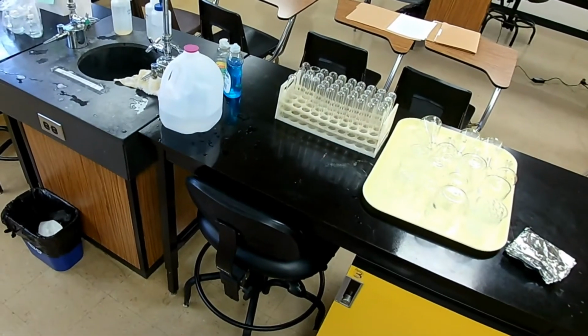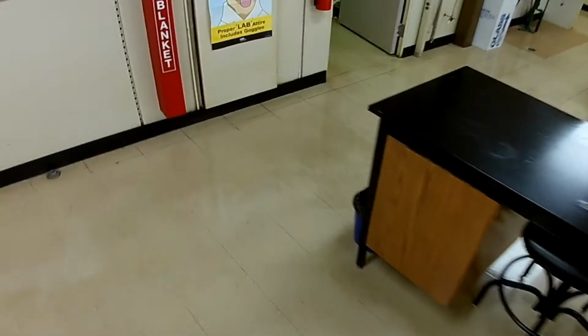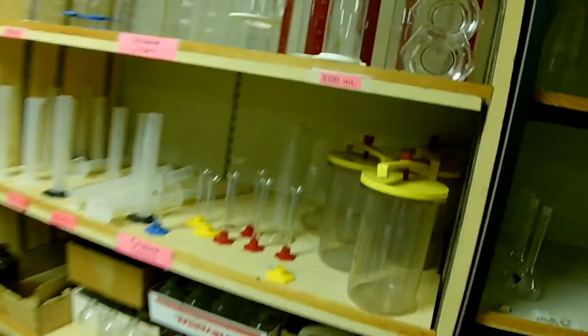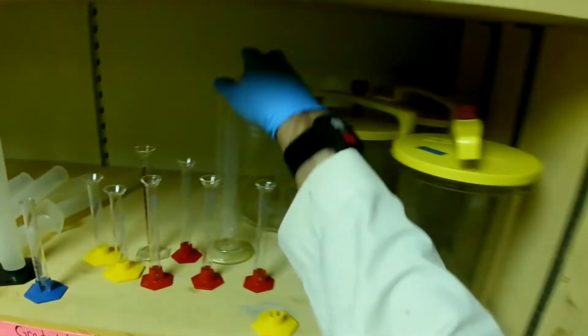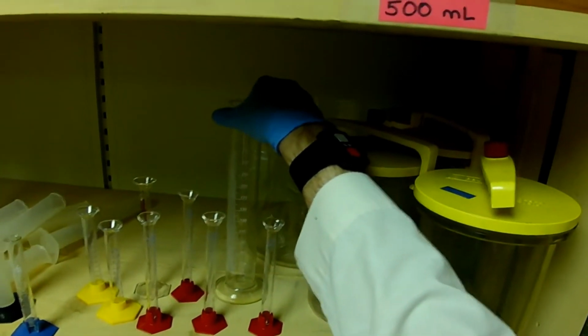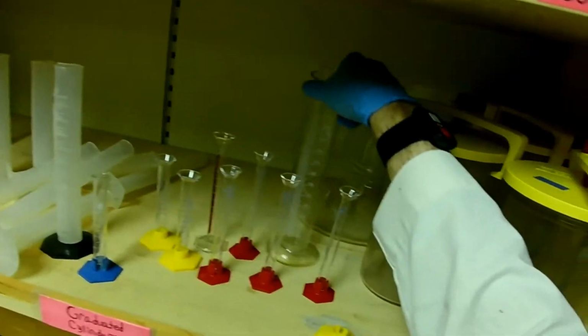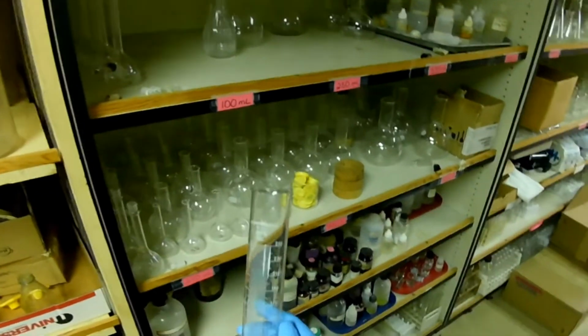And in the meantime, I need to get a graduated cylinder that is large enough to measure that volume. But I don't want too big, because if it's too big, this looks like a good candidate. 250 milliliters.